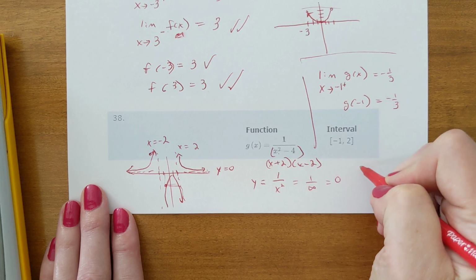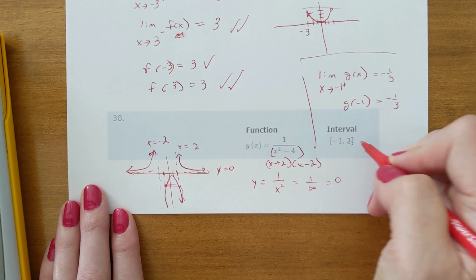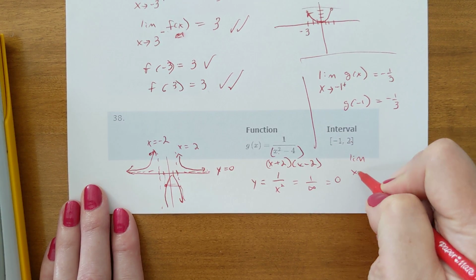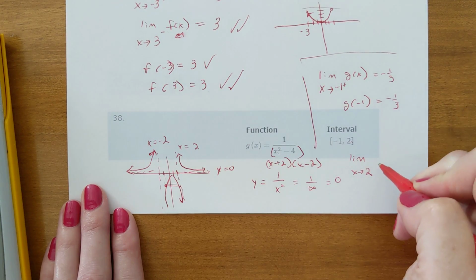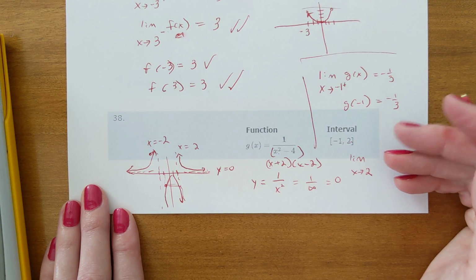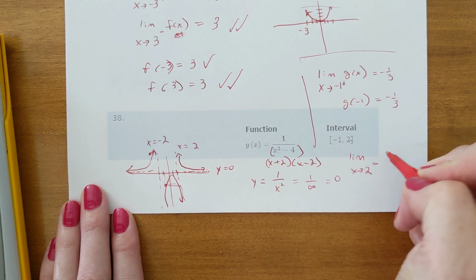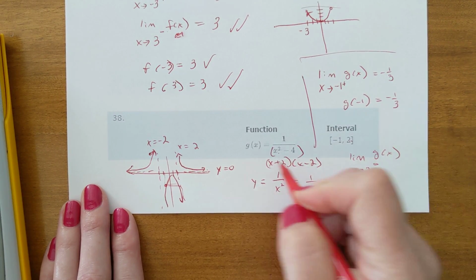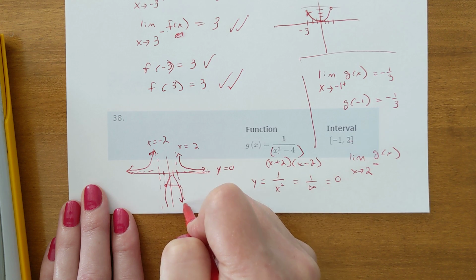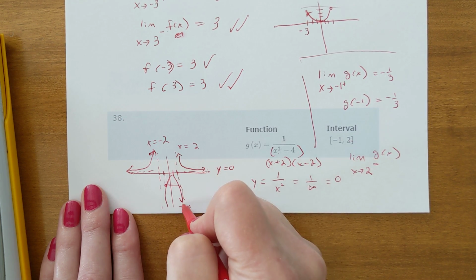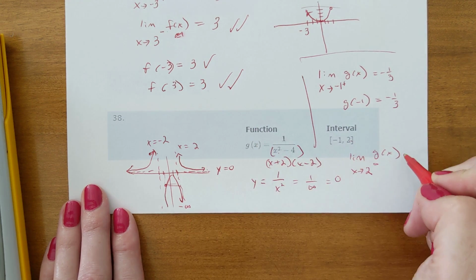And then if you go to the number 2, so the limit as x approaches 2, we're going to want to approach it from the right. No, from the left of g of x. As we come to the number 2 from the left, it's not going to exist because it's going without bounds down to negative infinity, so it's not approaching any specific number at all.